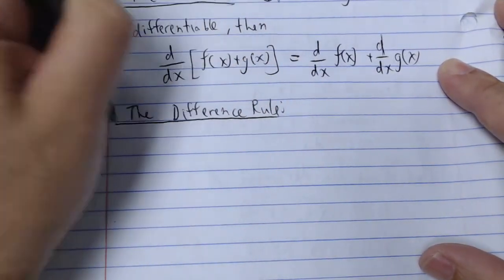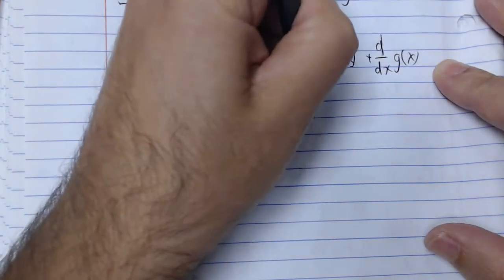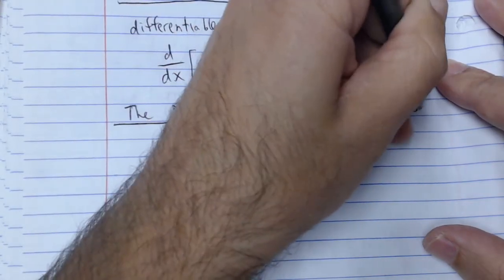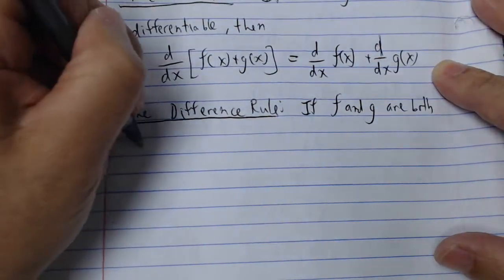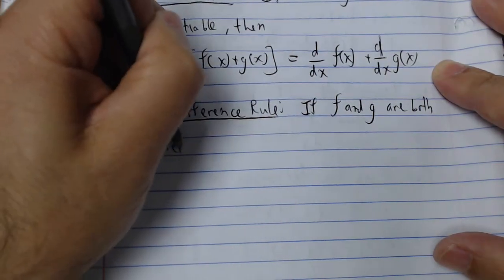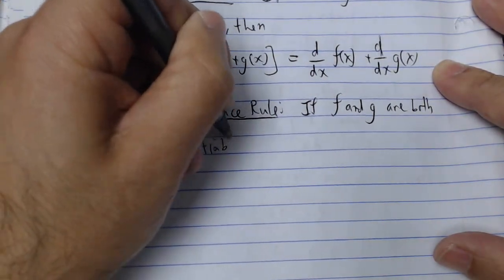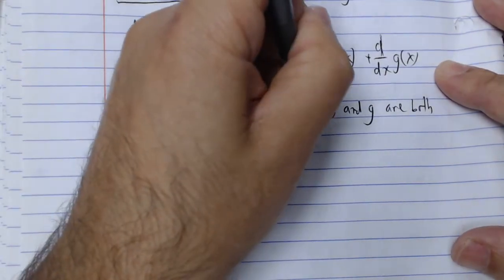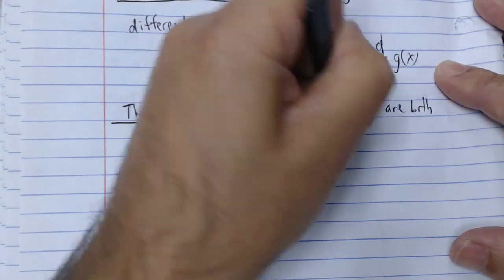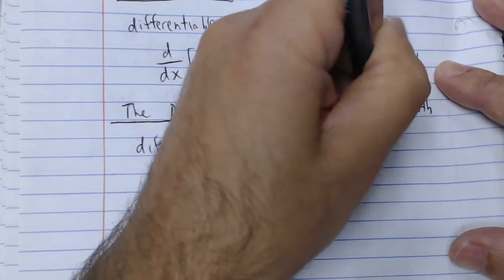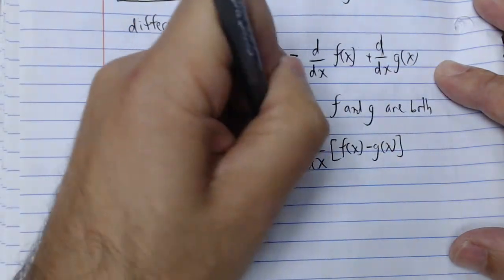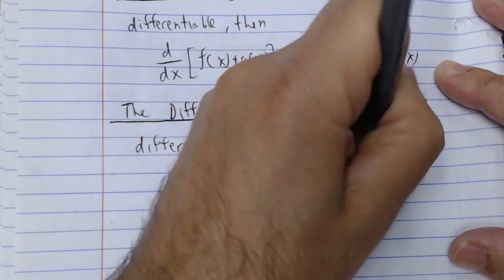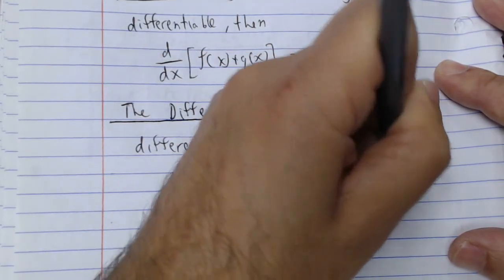And here's what the difference rule says. If f and g are both differentiable, then the derivative with respect to x of f of x minus g of x is the same thing as the derivative with respect to x of f of x minus the derivative with respect to x of g of x.